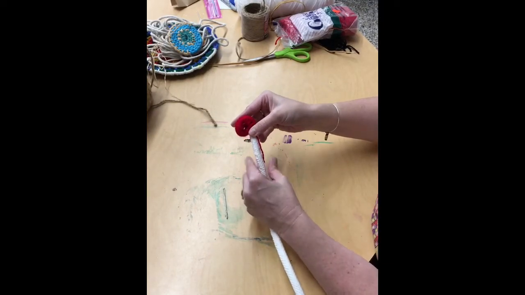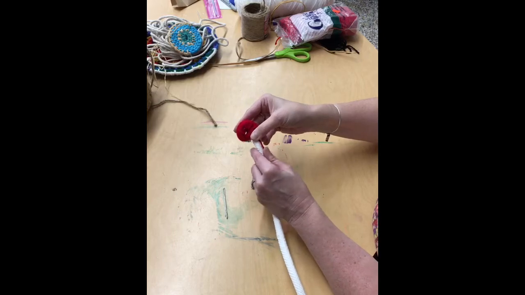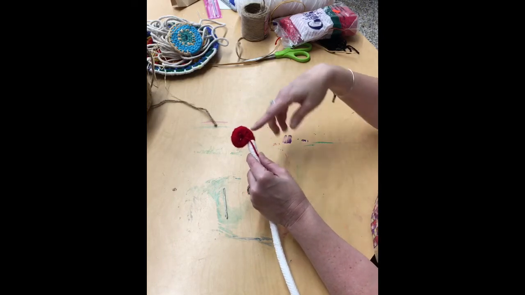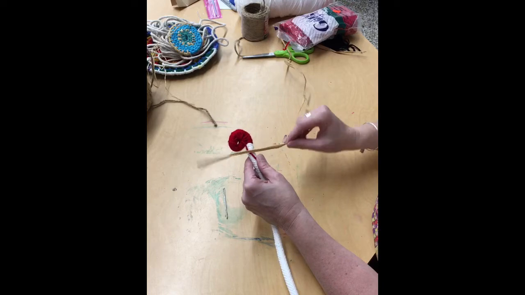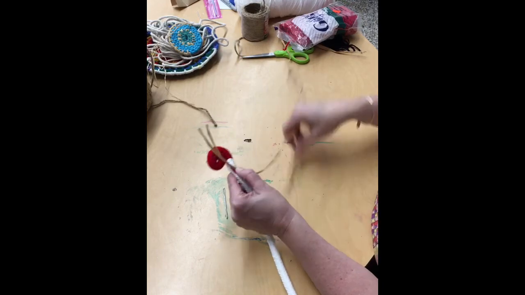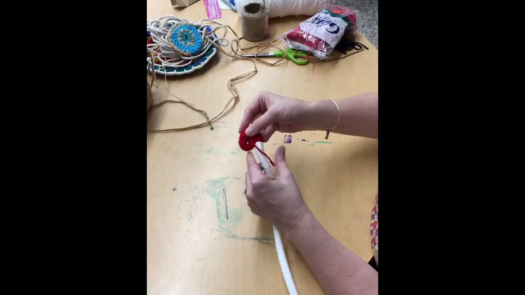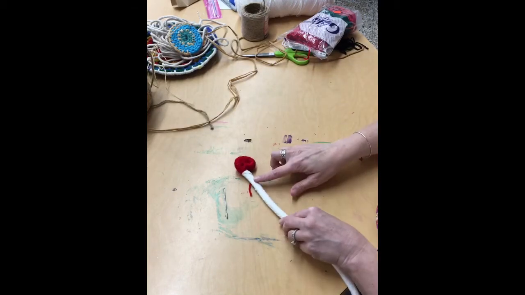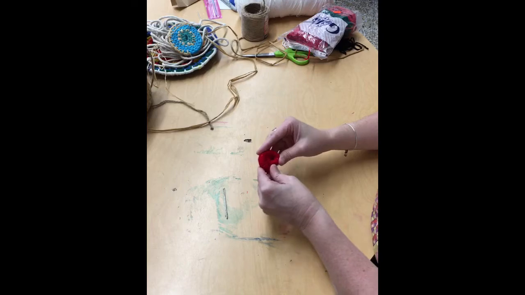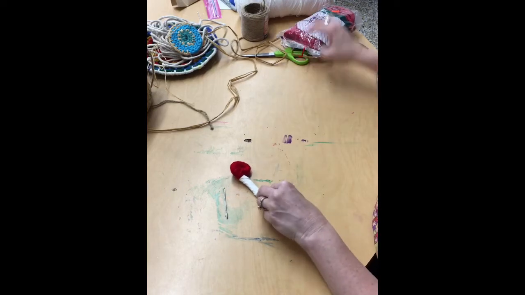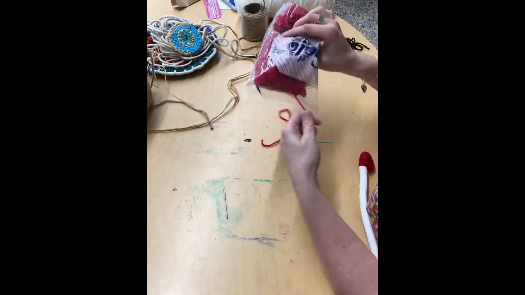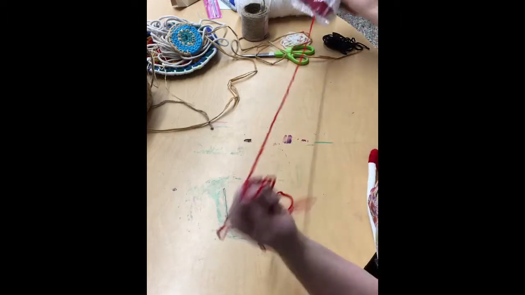This is also how you change colors or how you change textures. If you now wanted to move to a natural grass or a twine, it would be the same way that we're about to add now. I'm going to continue with my red a little bit longer.